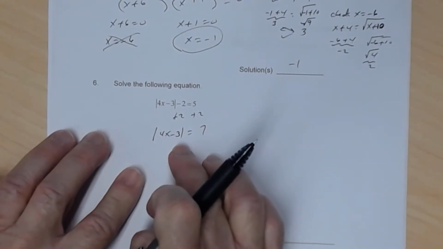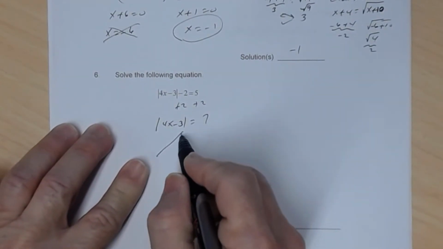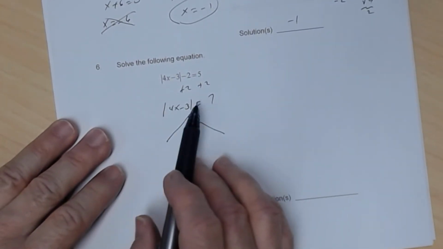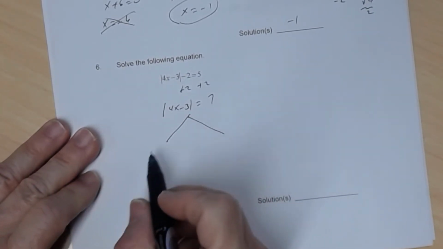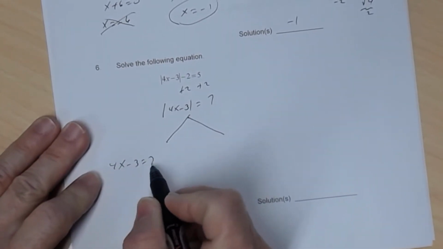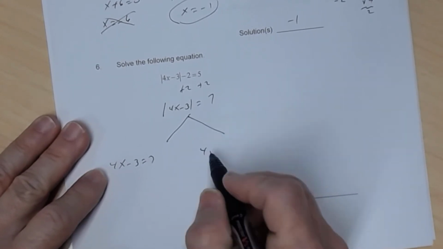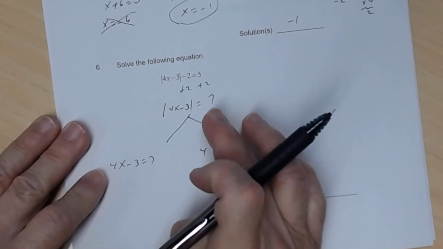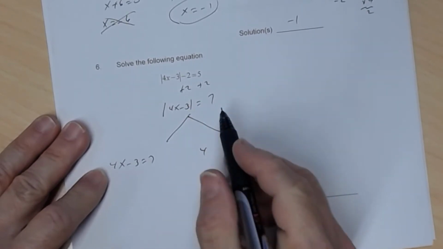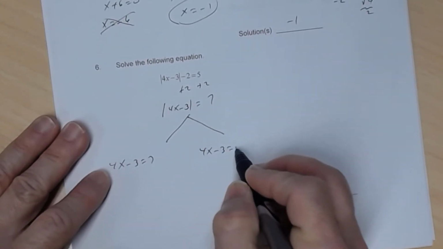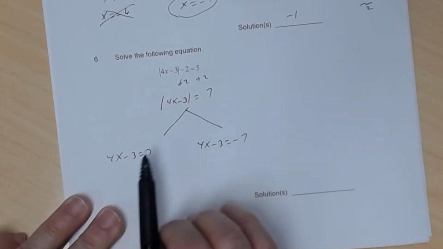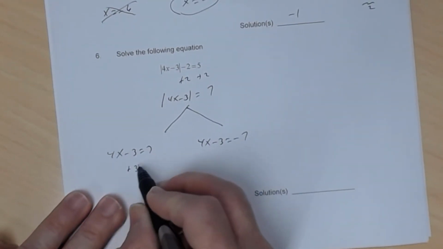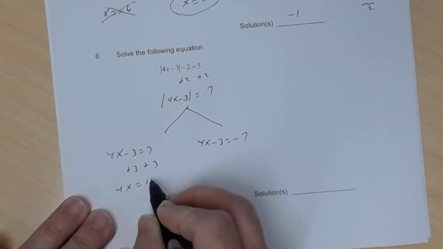Once you do that, then you're going to write it as 2 separate equations without the absolute value bar. So remember when we learned this, you're going to write it as 4x minus 3 equals 7. And the other equation, so these are going to be 2 equations that you can get from here. It will be 4x minus 3 equal to negative 7. Alright, now notice you went from an absolute value equation to 2 linear equations. So I'm going to add 3 to both sides. So I get 4x equal 10.